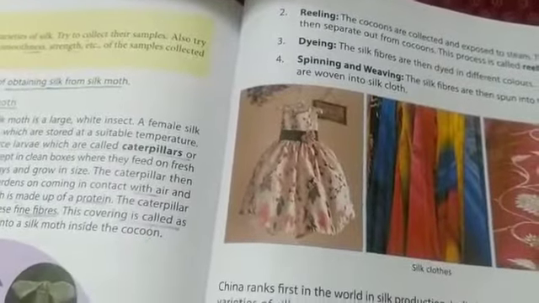So you can write these first: rearing, then reeling, then dyeing, and the last one is spinning and weaving. So beta, this is all about your chapter number 14. After that, let's discuss your keywords that are used in your chapter number 14.